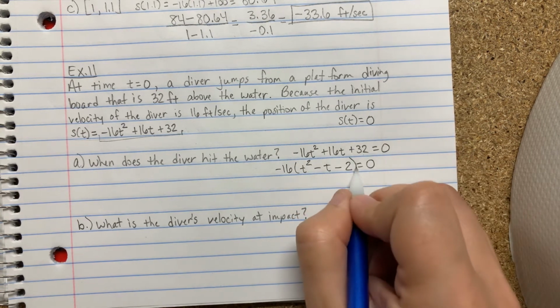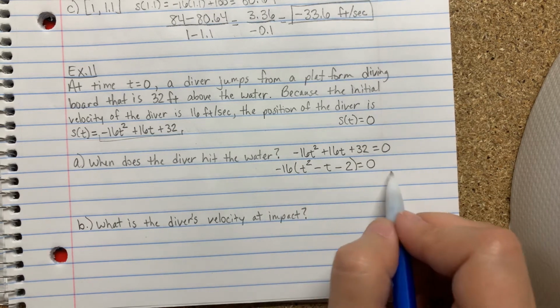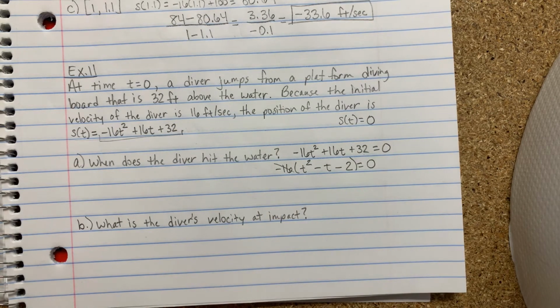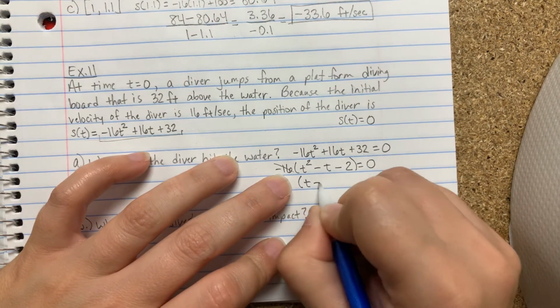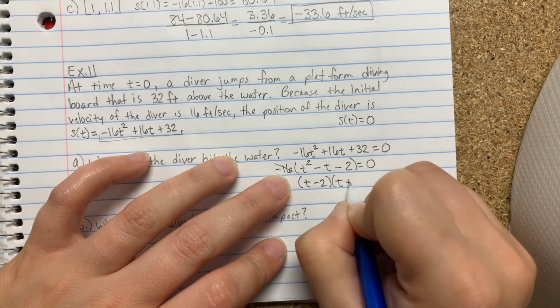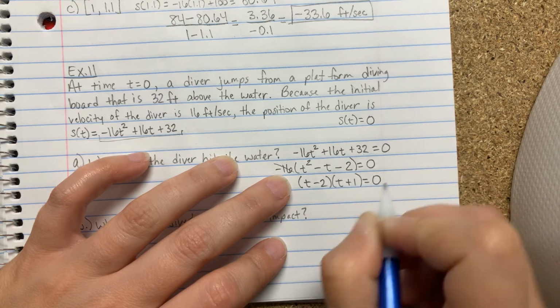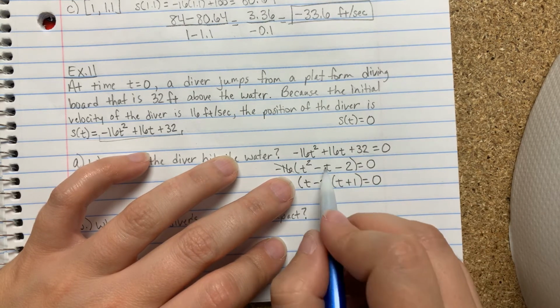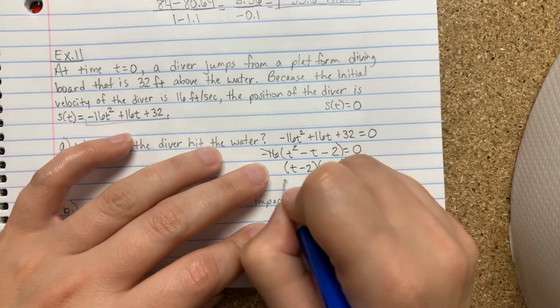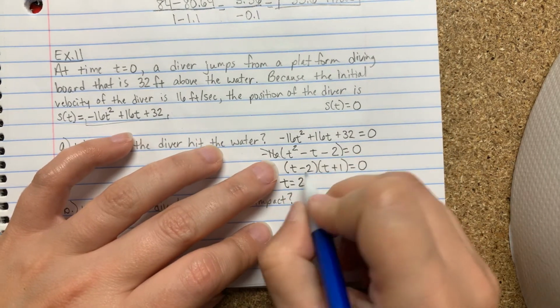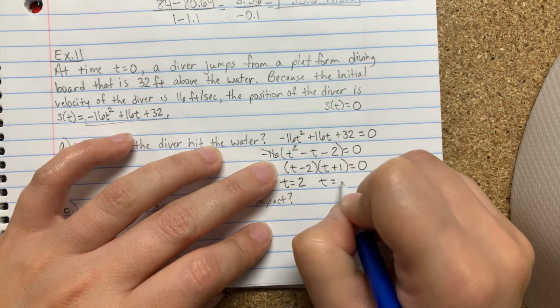This is going to be much easier to factor. If I divide by negative 16, this just goes away. Then I factor: minus 2 and plus 1 gives me the negative 1 in the middle that I need. So t equals 2 or t equals negative 1.